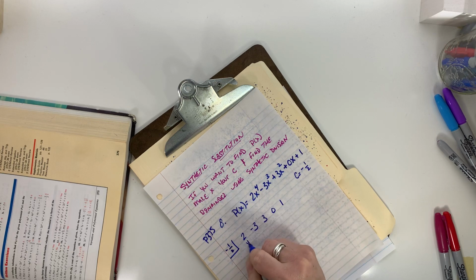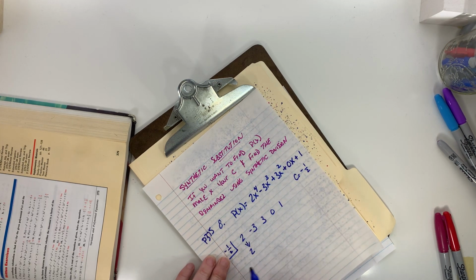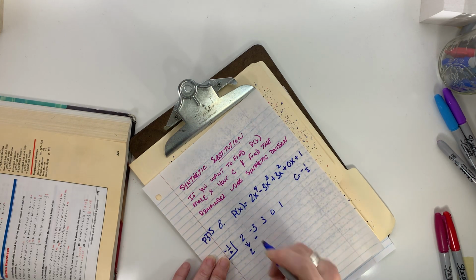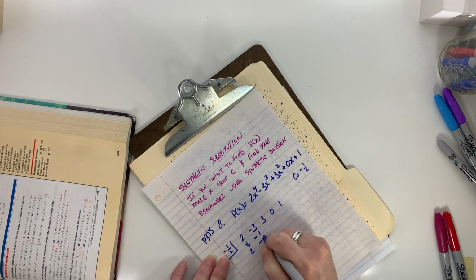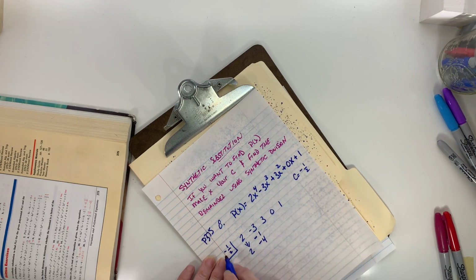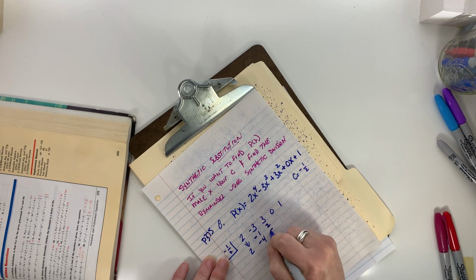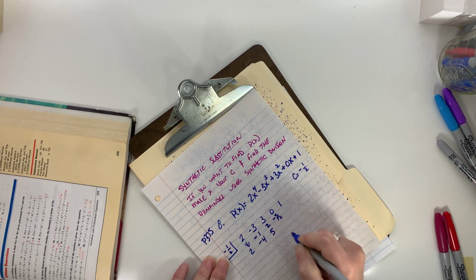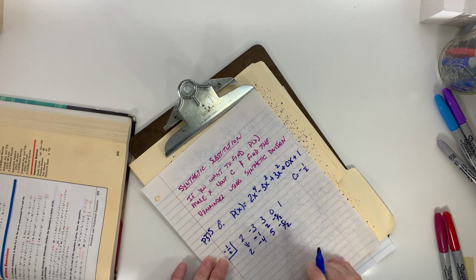All right, bring this down, okay? 2 times negative 1/2, positive times a negative will give me a negative, all right? Negative 1. So negative 3 plus negative 1 gives me a negative 4. Negative times a negative gives me a positive. 4 times a half gives me 2. 3 plus 2 is 5. 5 times negative a half is negative 5 over 2. 0 plus negative 5 over 2 gives me negative 5 over 2.